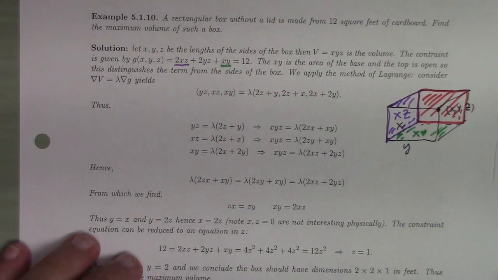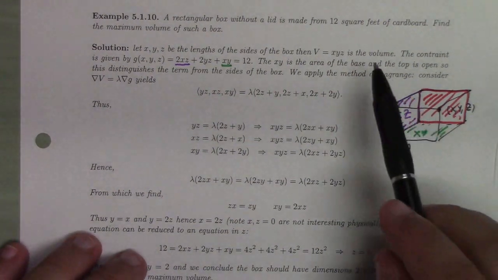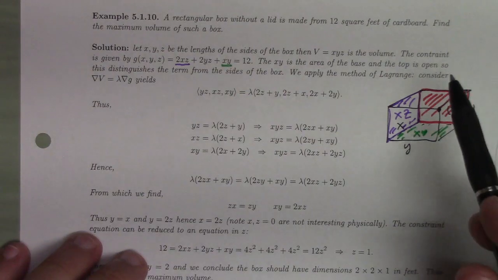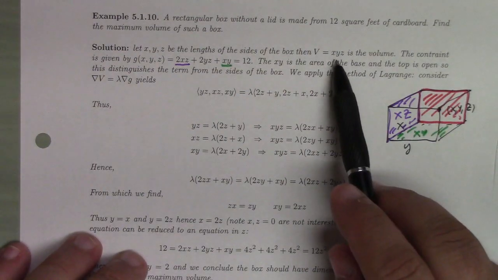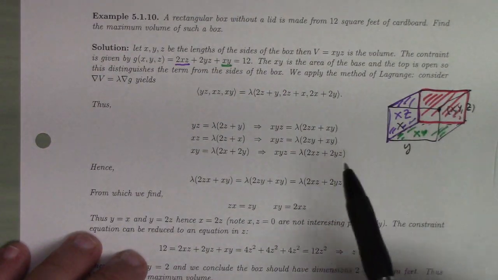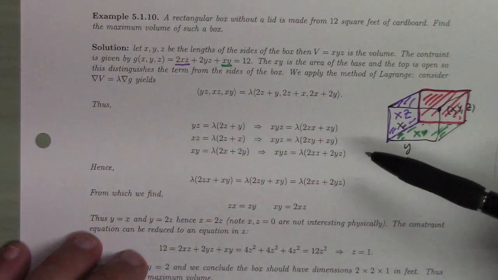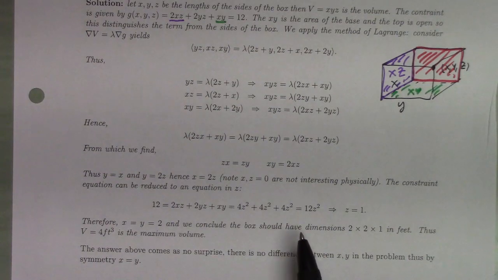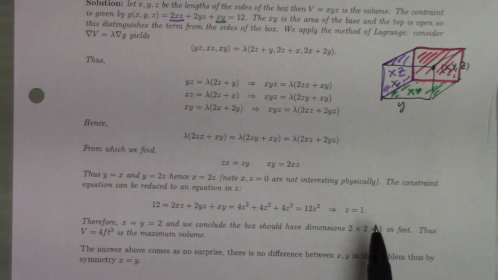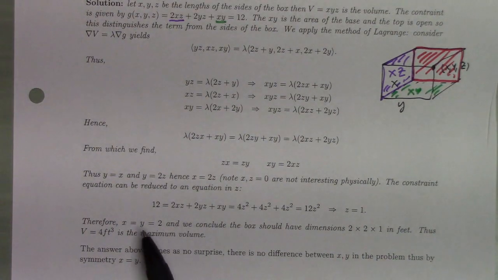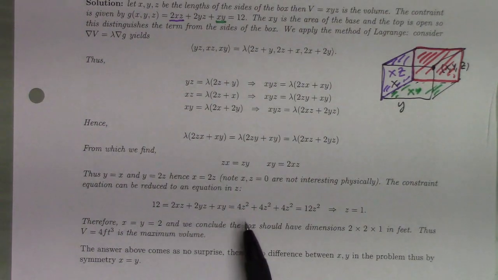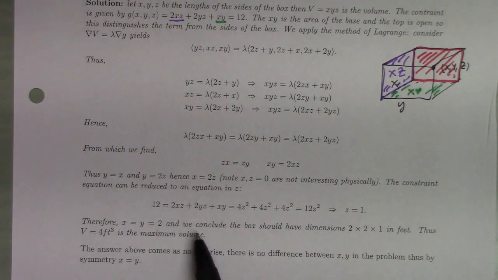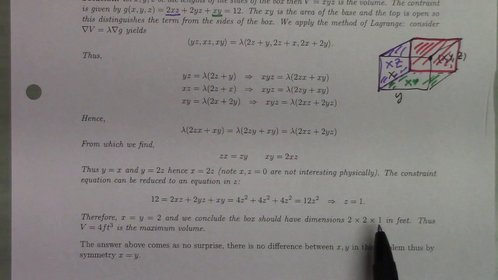And the objective is to make the volume as big as possible, right? Or minimize it. What am I supposed to do? Maximum volume of such a box. So xyz is the volume, and so with the method of Lagrange multipliers, you do the algebra, and it gets you solutions that have x and y both be 2, because we need positive solutions, right? We're looking for dimensions of a physical box.